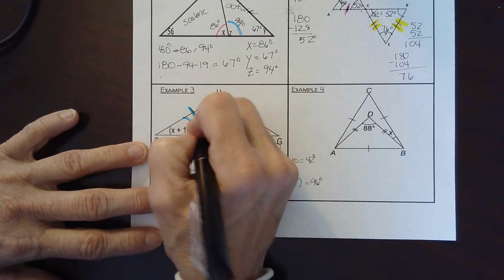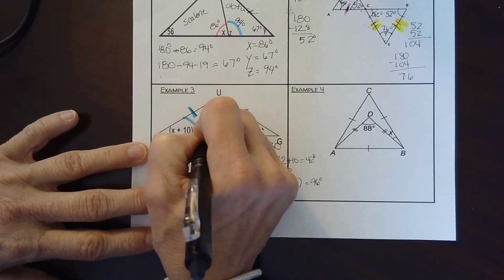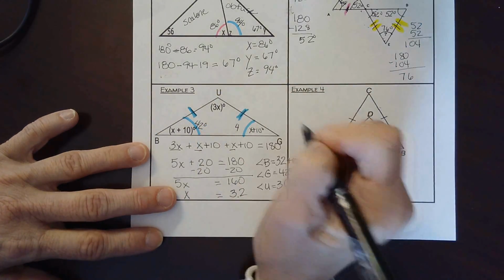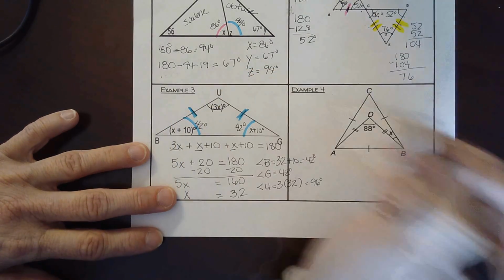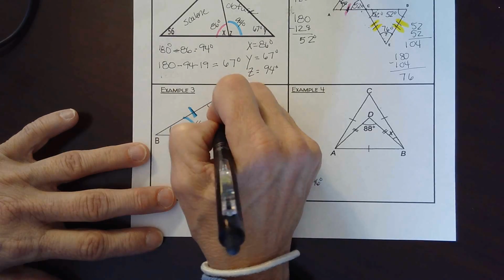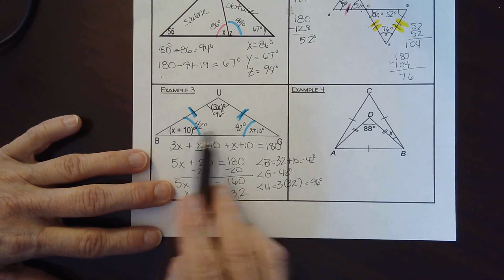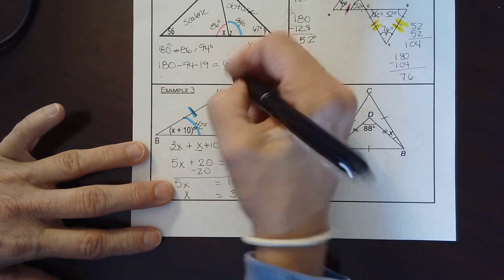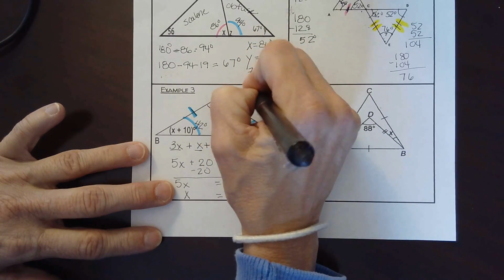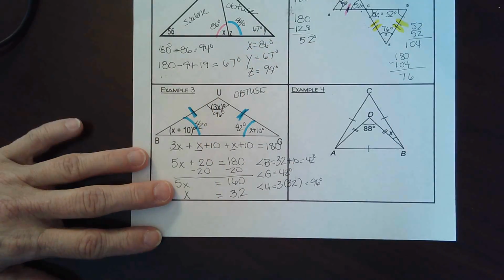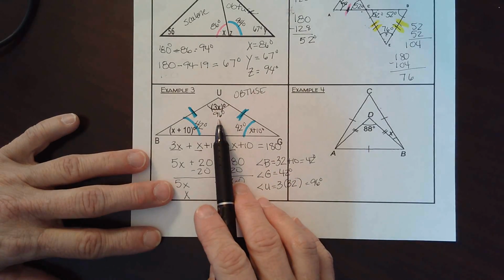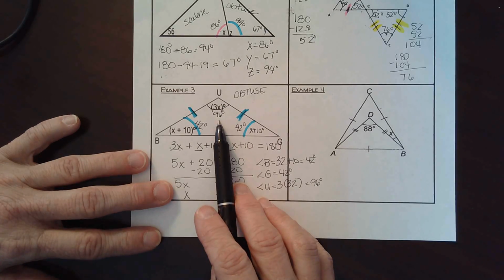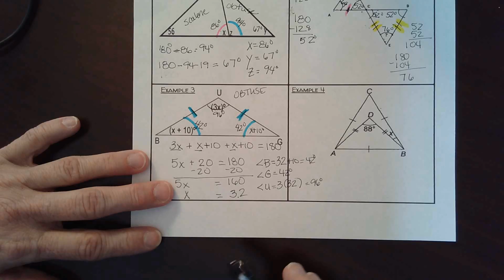So angle B is 42 degrees, so is angle G, and angle U will be 96 degrees. Based on these three angle measures, this would be an obtuse triangle, because you have an angle measure greater than 90.